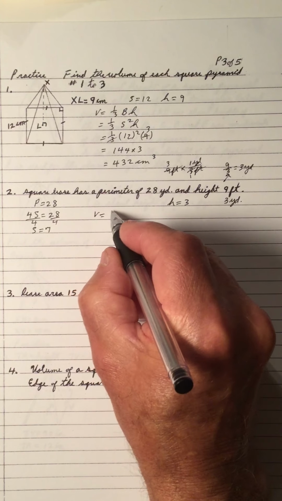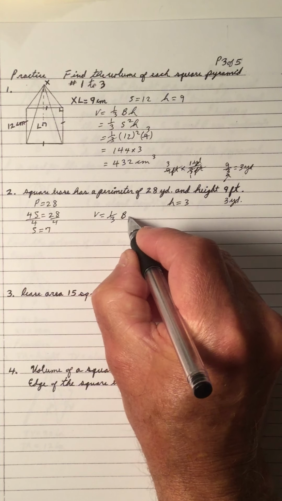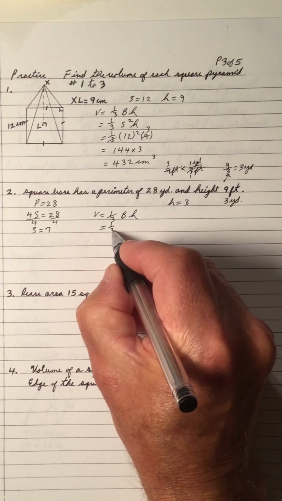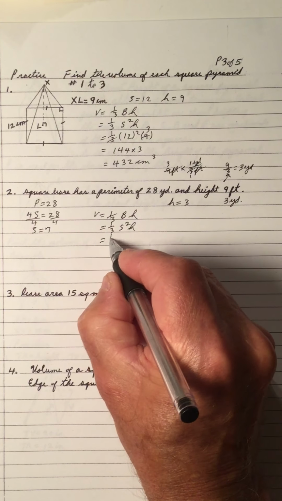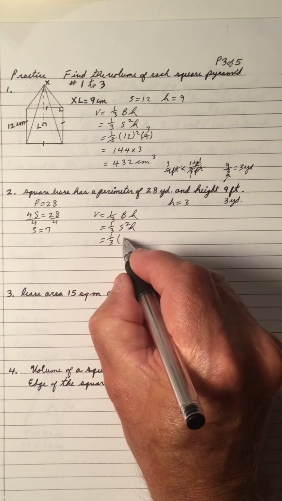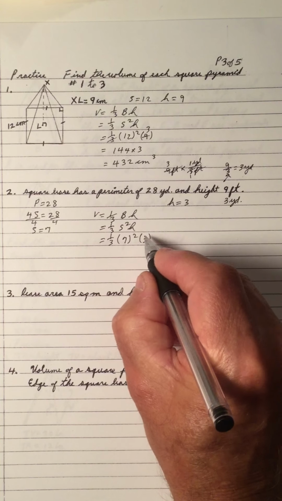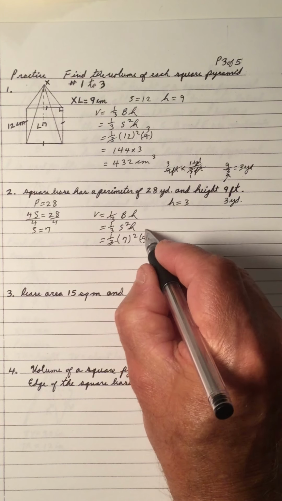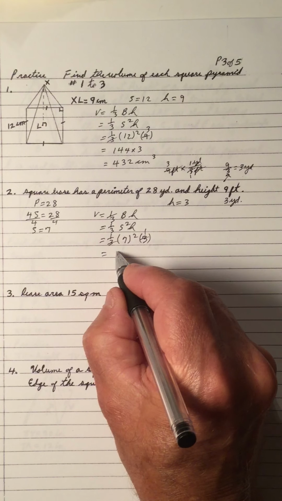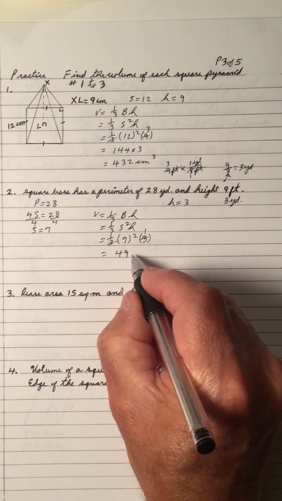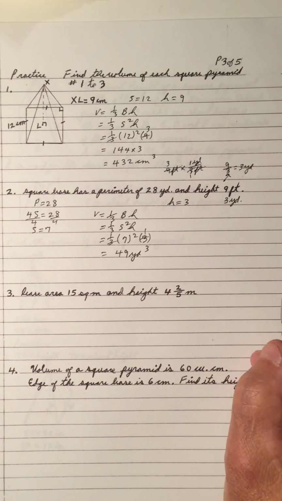So the volume is 1/3 base area times height. So it's 1/3 of S squared H. So that's 1/3. S is 7, so it's 7 squared. And the height is 3. 3 into 3 goes once, so that cancels out. So 7 squared is 49. So we have 49, and it's yards, so it's yards cubed.